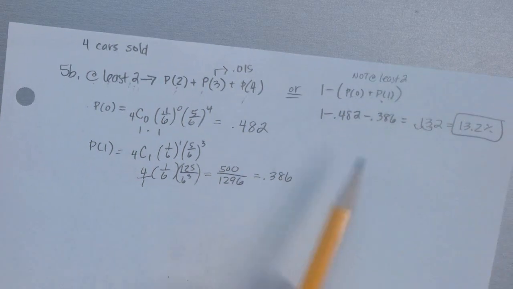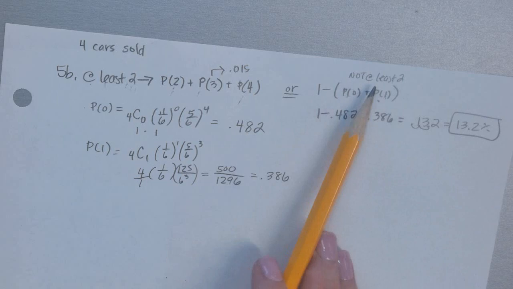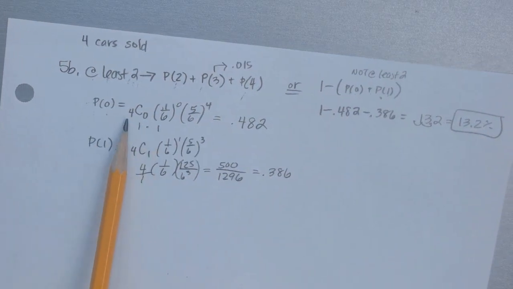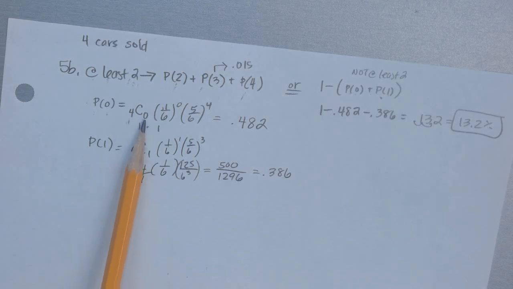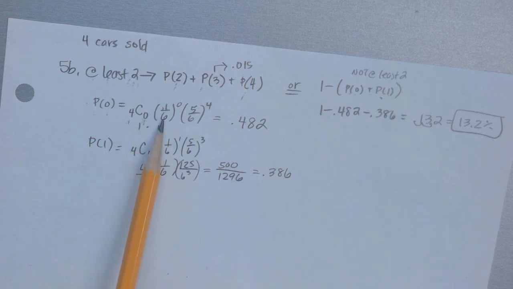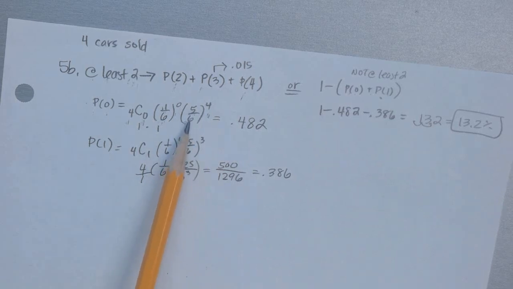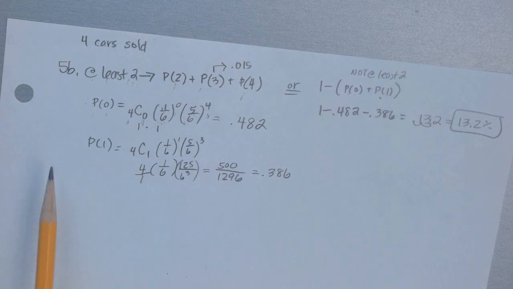So if you did it this way, where it's not at least 2, your probability of 0 would be out of 4 total. There are 0 white cars sold for this, right? And then your probability of success is 1 out of 6, because it says 1 out of 6 are white. So there would be 0 of those, which means there would be 4 of the failures, which would be 5 out of 6, and then we would multiply those together.